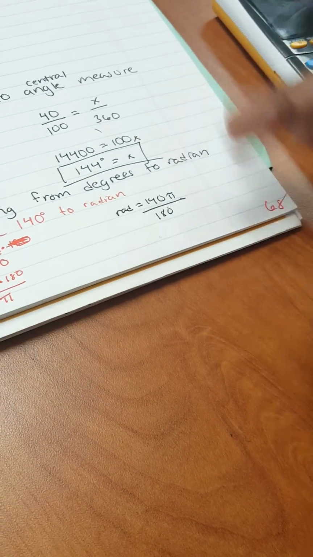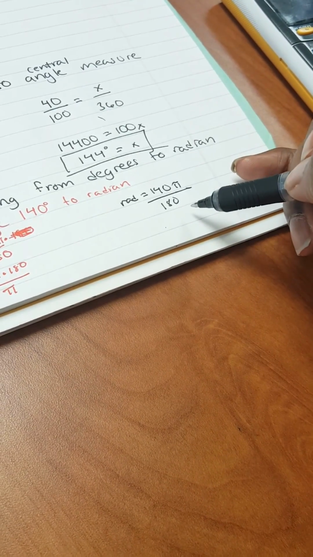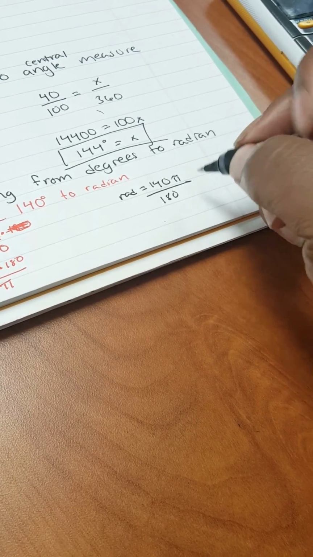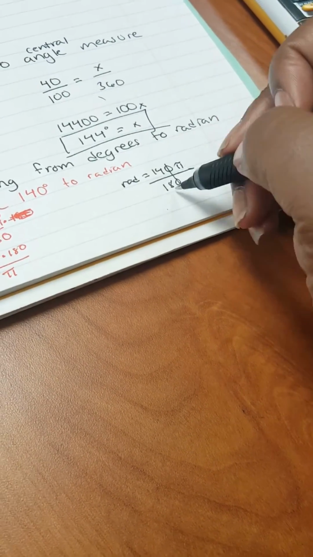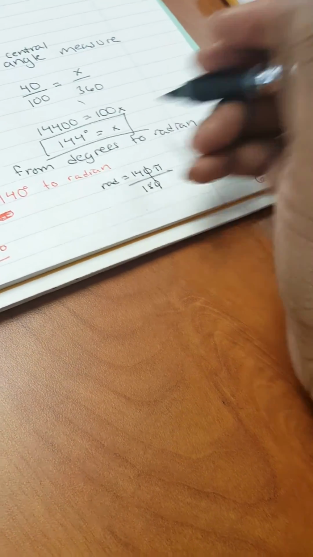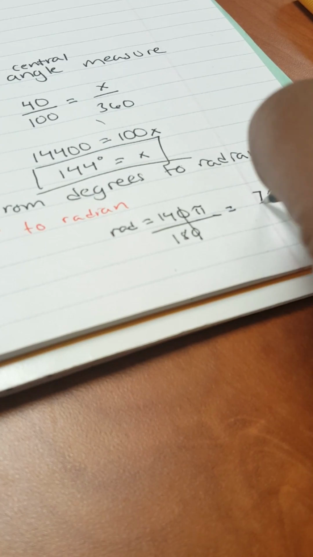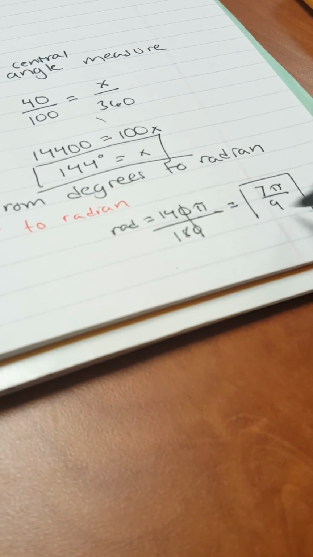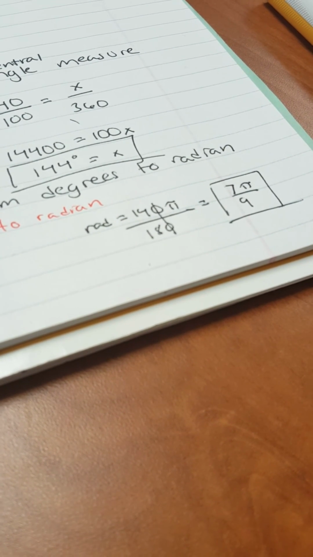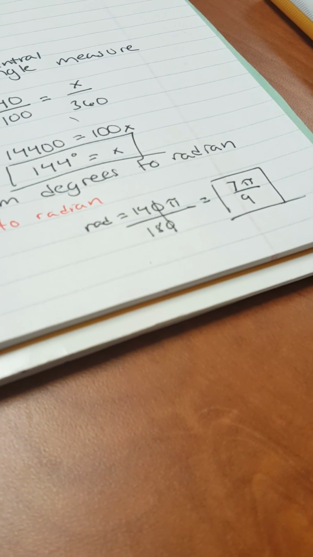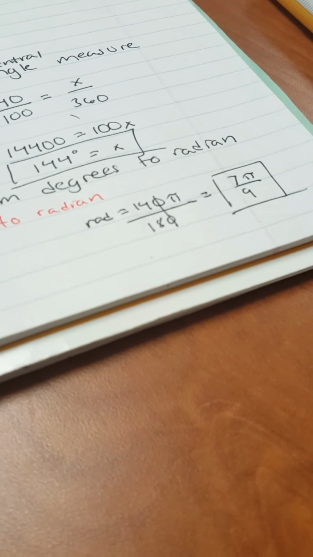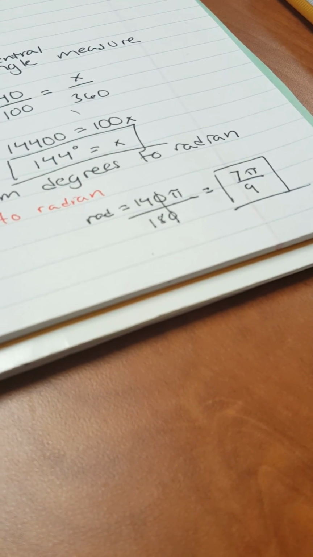And can I simplify 140 over 180? Yes, I definitely can cross out the zeros. And then 14 and 18, can I reduce that some more? I can divide by 2. So I'd have 7 pi divided by 9. And that would be my answer for changing from degree to radian. Okay, you leave it like that.